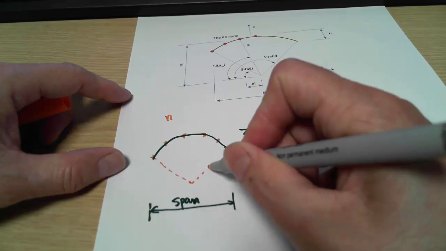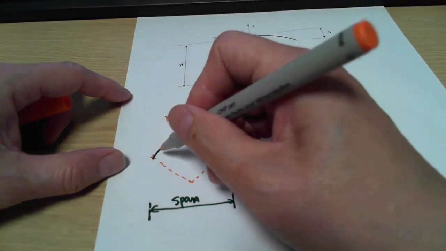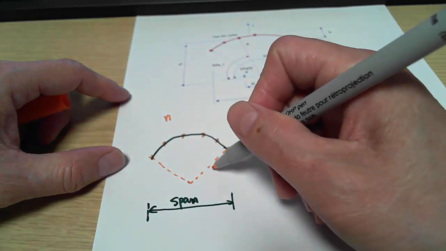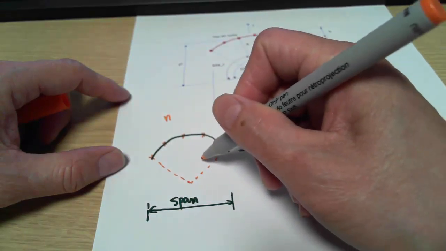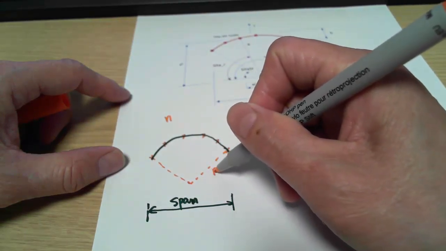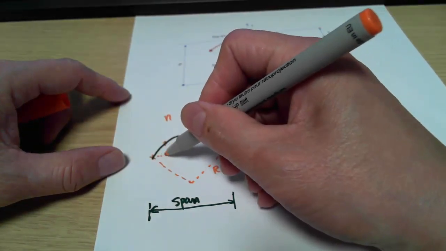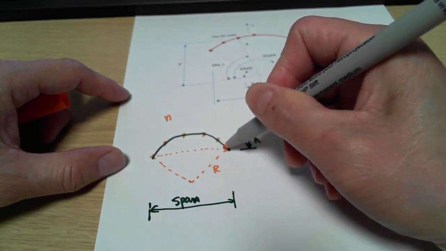Because it's an arc, you have a center here. Let's define the radius of this arch as r, and we draw a line from here to here.